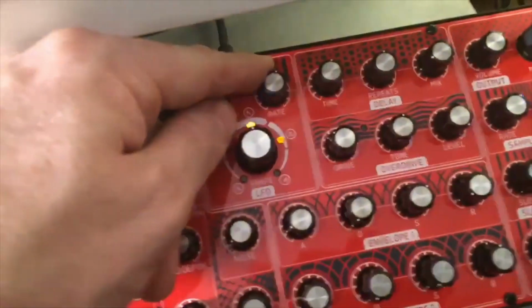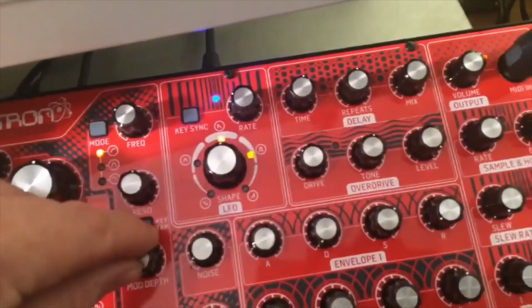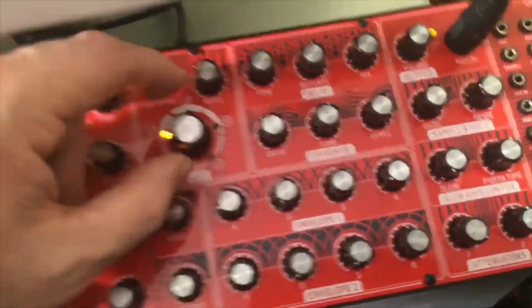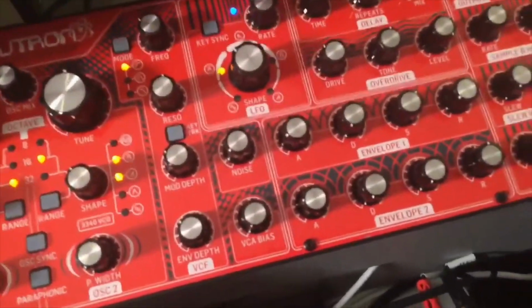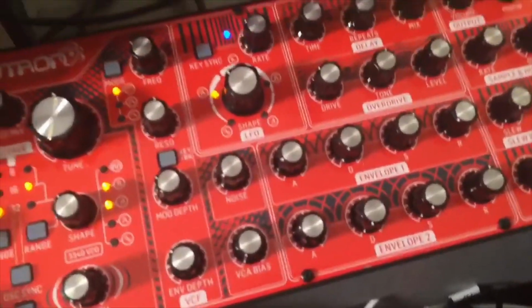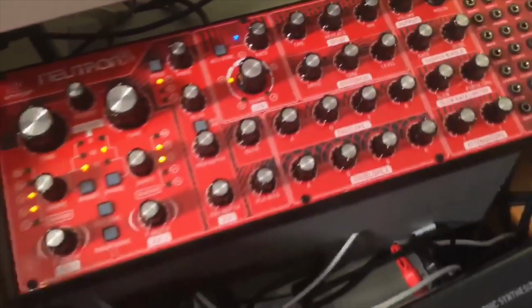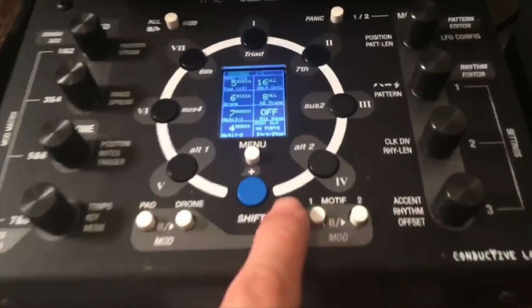Very slow rate. This is running Neutron 2 firmware, and that's cool actually. It's worth checking out if you haven't already. The Neutron's got new firmware that lets you do a whole bunch of new cool stuff. But I'm not going to get into that right now. I'm just going to try our 2 motifs together.